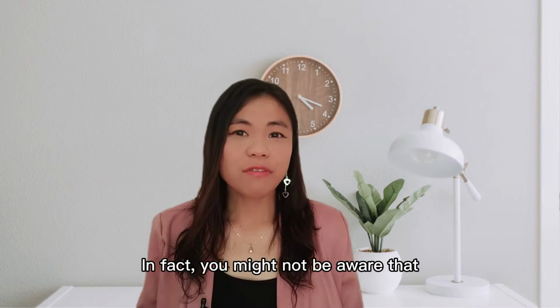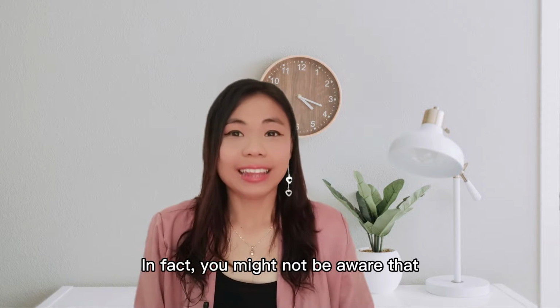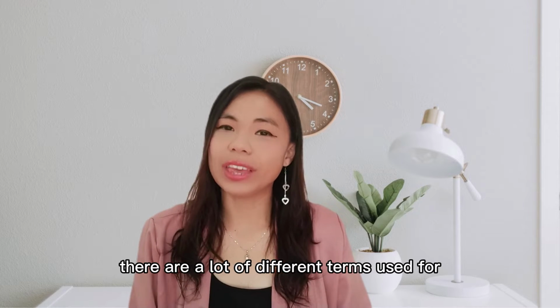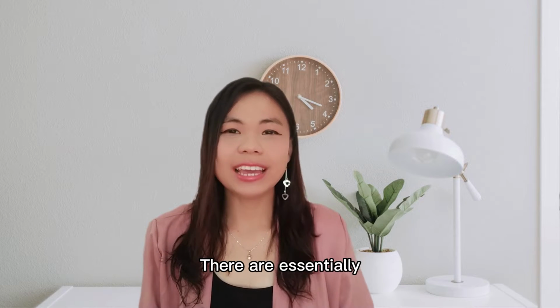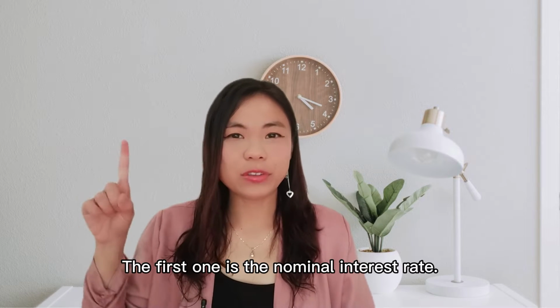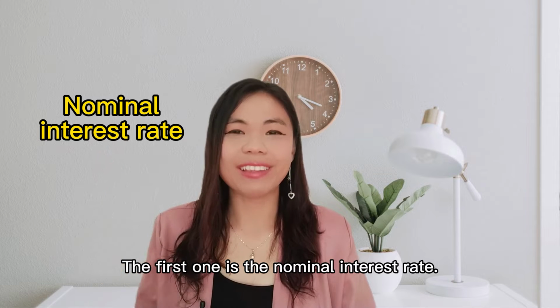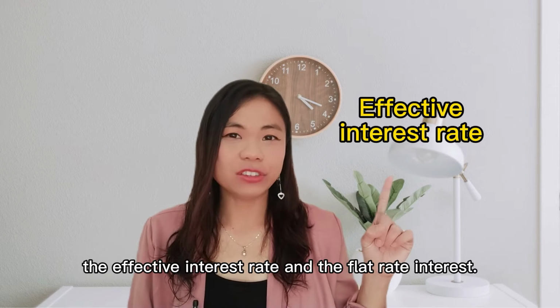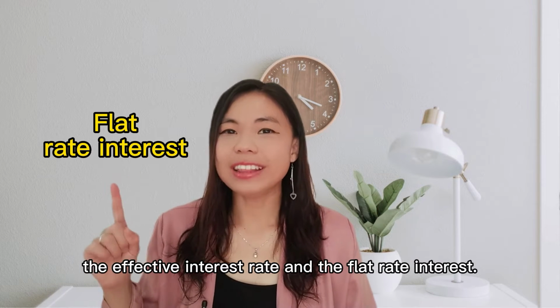In fact, you might not be aware that there are a lot of different terms used for interest rates. There are essentially 3 main types of interest rate for loan purposes. The first one is the nominal interest rate, then the effective interest rate, and the flat rate interest.